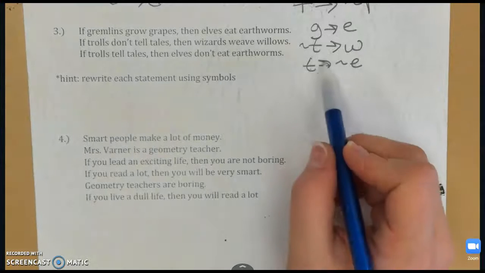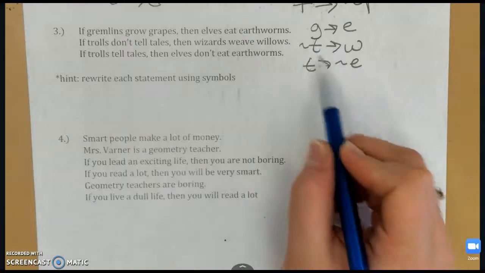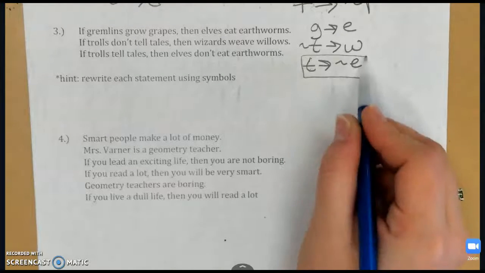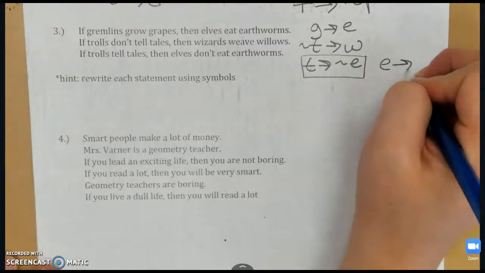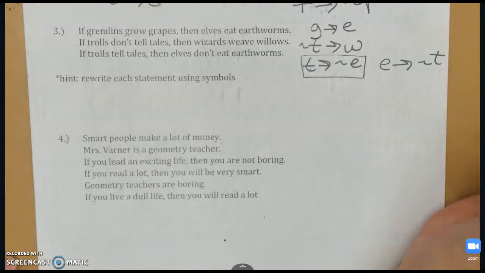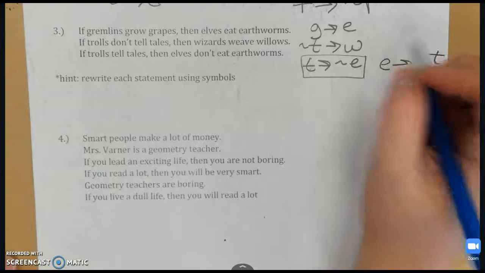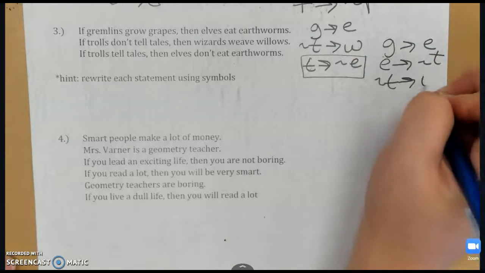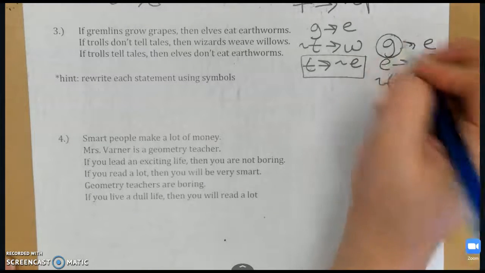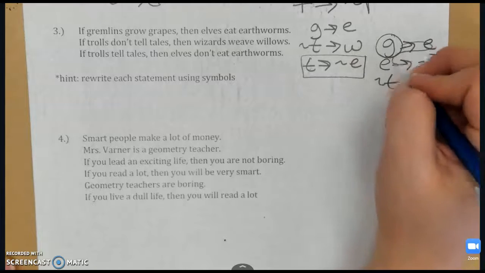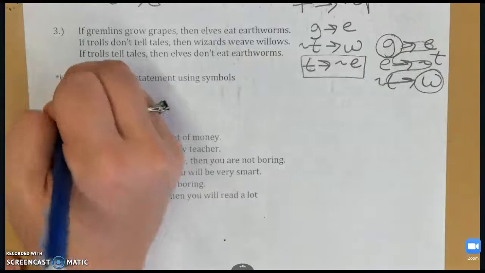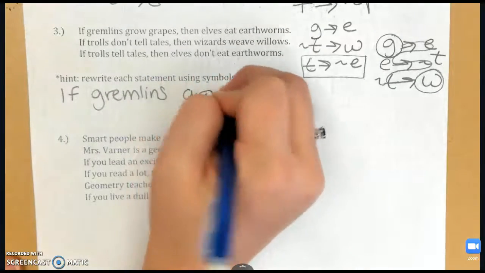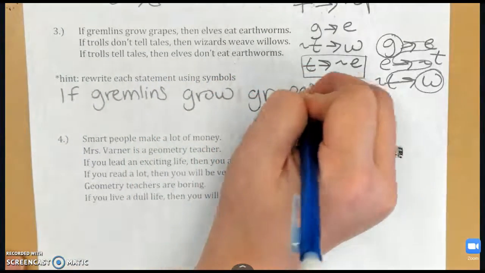Now again, I need my symbols to match. So I've got a not T and a yes E, and then a yes T and a not E. So I'm going to take the contrapositive of this final statement so that they now match. And if I put them in the correct order, G then E, and then not T then W, my initial hypothesis is going to be G, and my final conclusion is going to be W. So if gremlins grow grapes, then wizards weave willows.